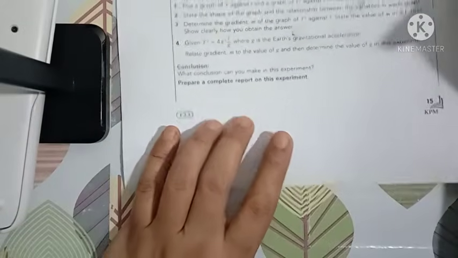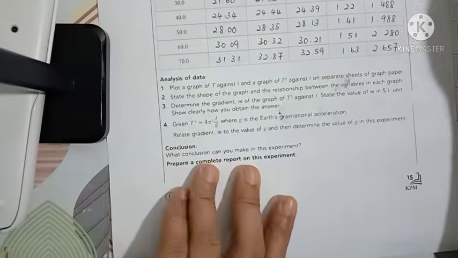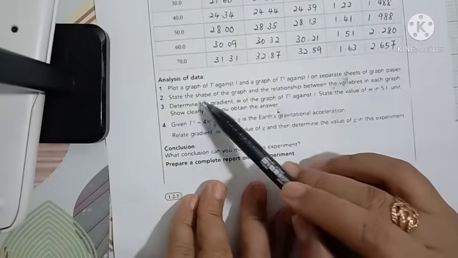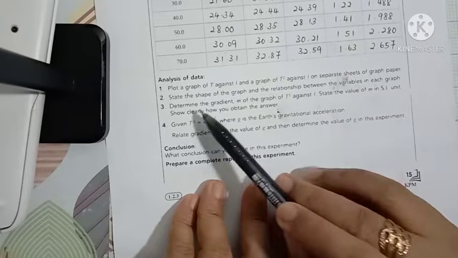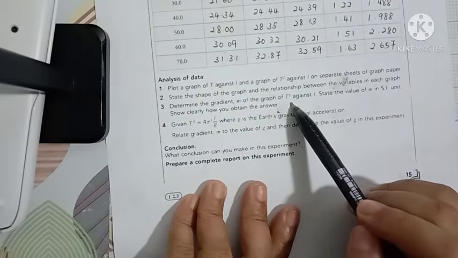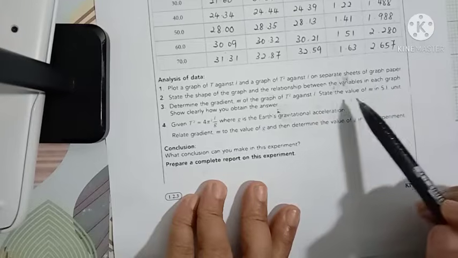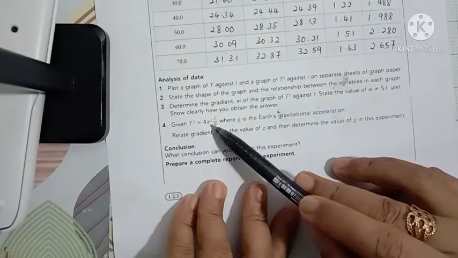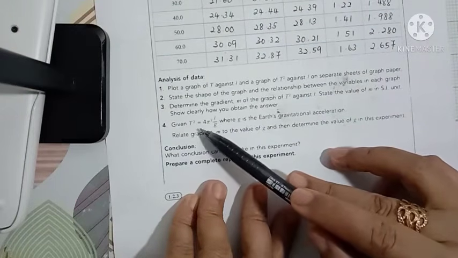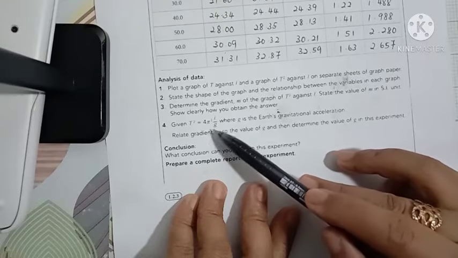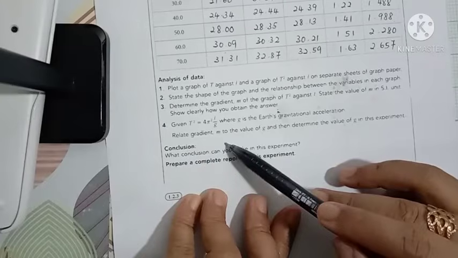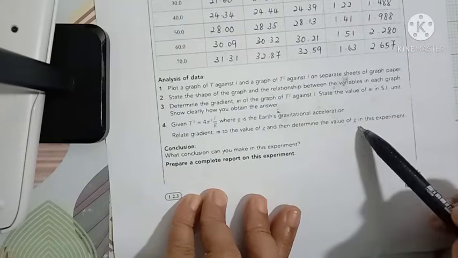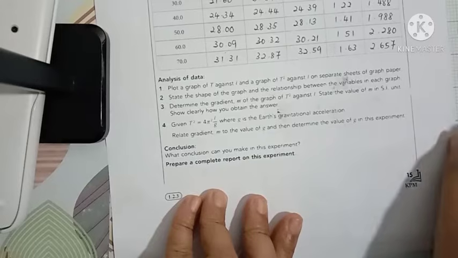Okay, let's check the next question. Number 2, state the shape of the graph and the relationship between variables in each graph. Determine the gradient m of the graph T squared against L. State the value of m in SI unit. And then T squared equals 4 pi squared L over g, where g is Earth's gravitational acceleration.